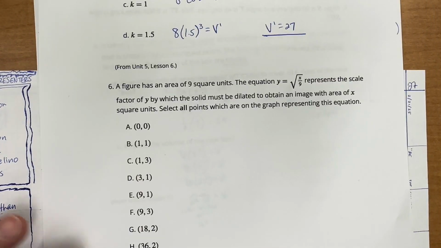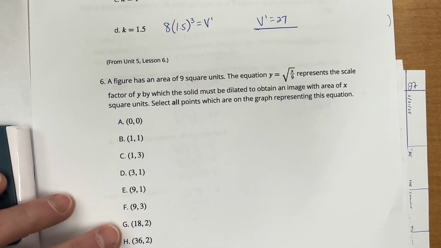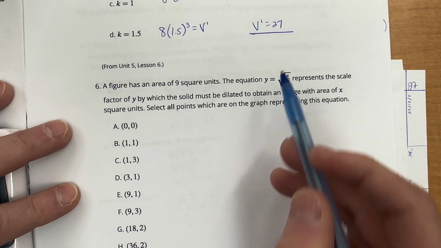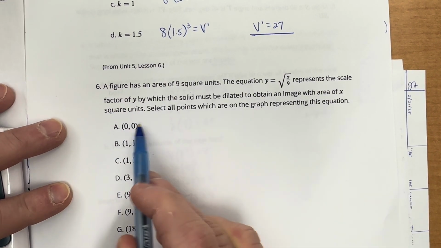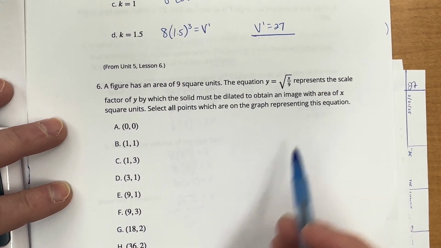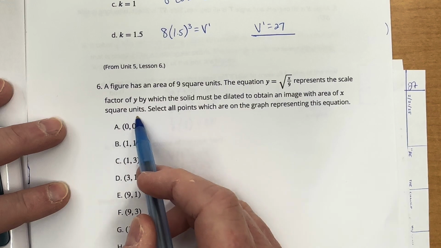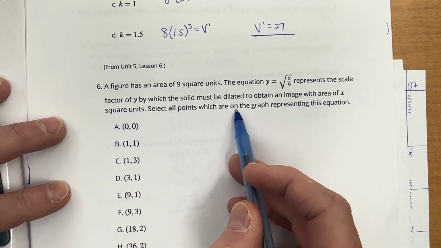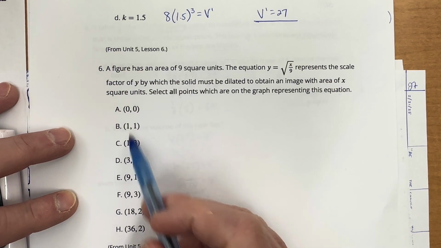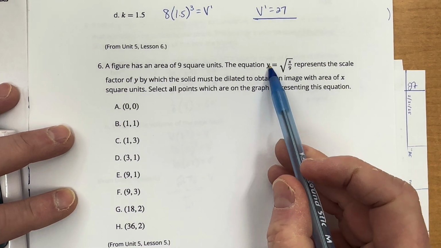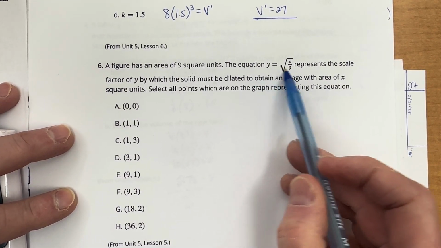Okay, number 6. The figure has an area of 9 square units. The equation y equals radical x over 9 represents the scale factor of y, which the solid must be dilated to obtain an image with area of x square units. Select all points which are on the graph representing this equation. So again, we just got to run these points and see if it equates.